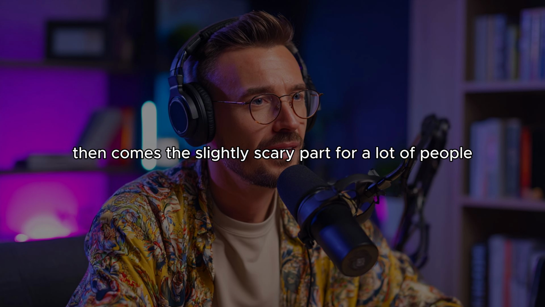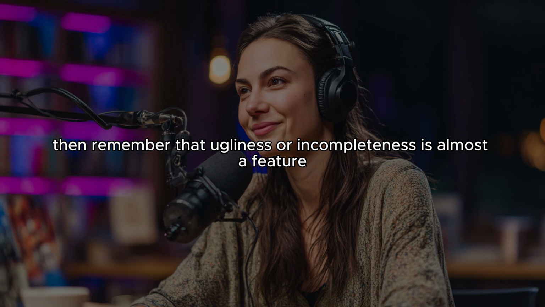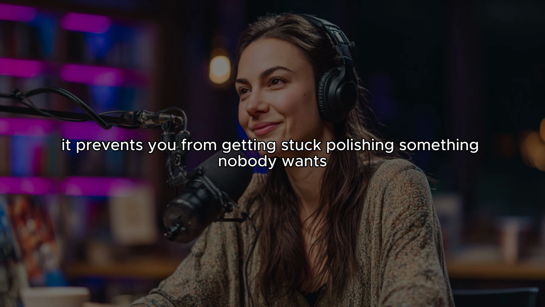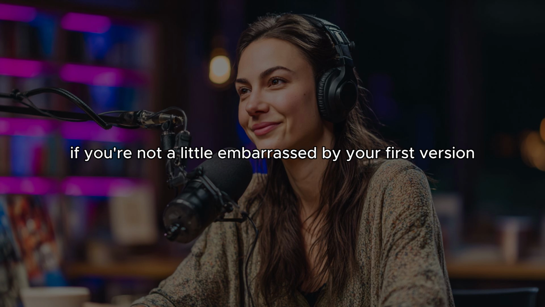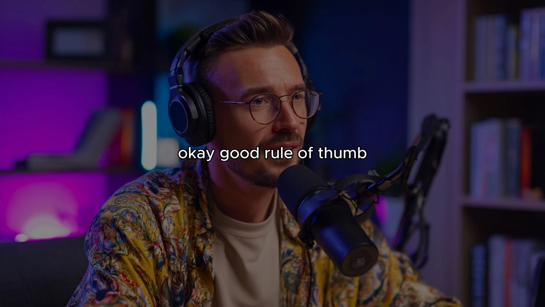Okay, method chosen. Then comes the slightly scary part for a lot of people. Launch it. Just get it out there. Even if it feels unfinished, duct taped, ugly. Especially then, remember that ugliness or incompleteness is almost a feature. It sets expectations. It says, I'm learning, give me feedback. It prevents you from getting stuck polishing something nobody wants. If you're not a little embarrassed by your first version, you probably launched too late. Okay, good rule of thumb.